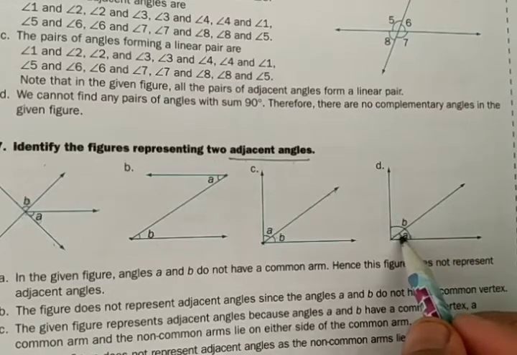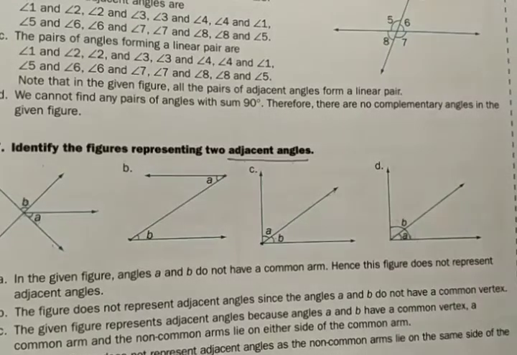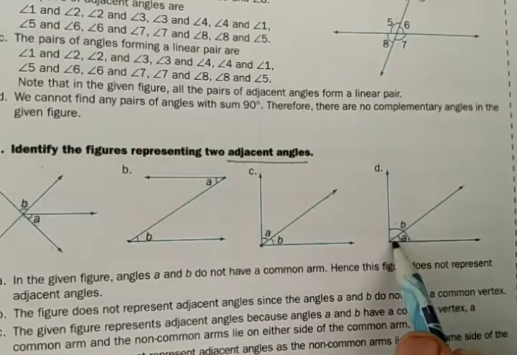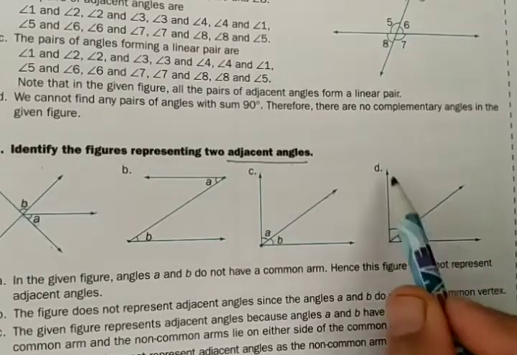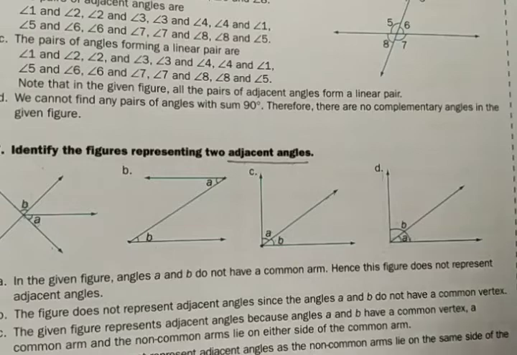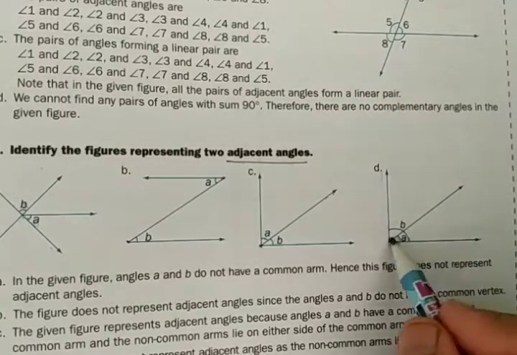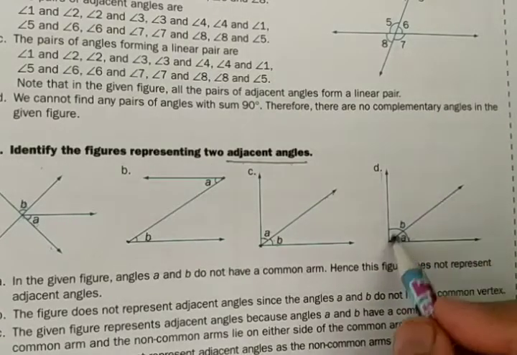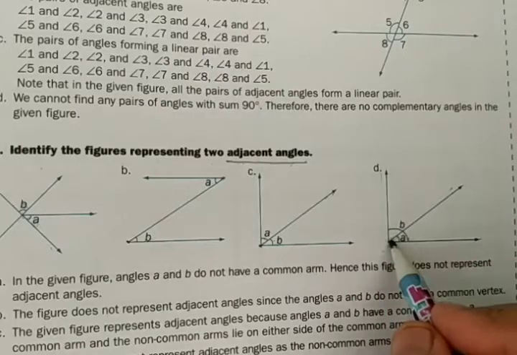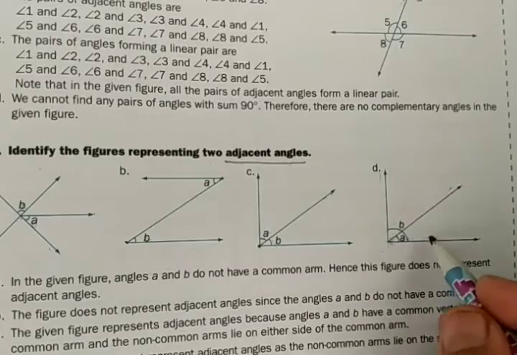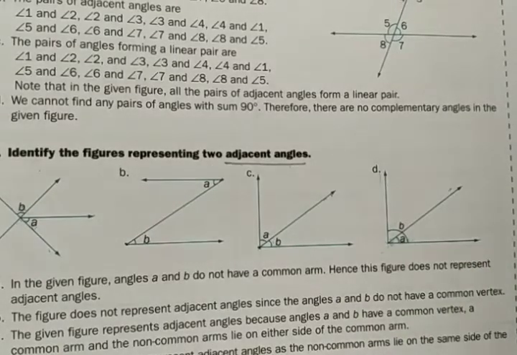Because here they are sharing a vertex, okay, but if you observe their non-common arms, they lie on the same side of the common arm. This is angle A, this is angle B. So which are the non-common arms over here? This and this. You can check, they are lying on the same side of the common arm. So that means these are not adjacent angles. I hope all of you understood this.